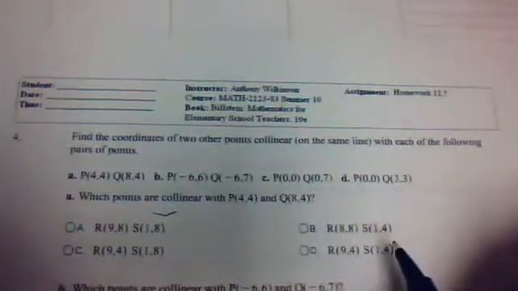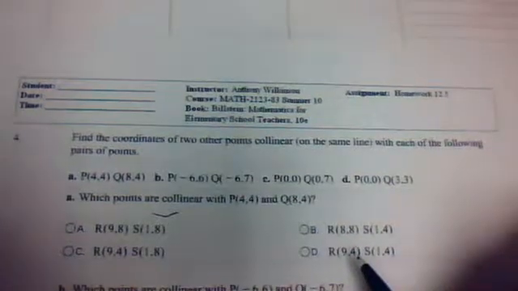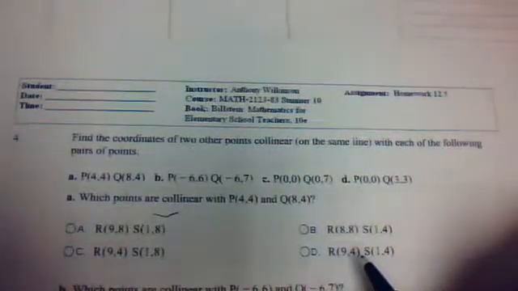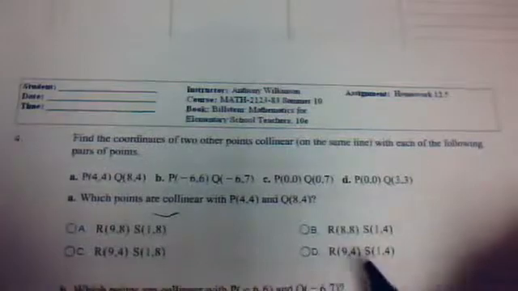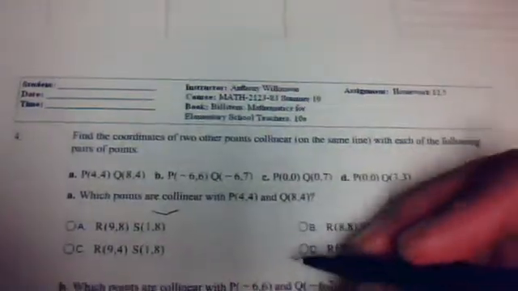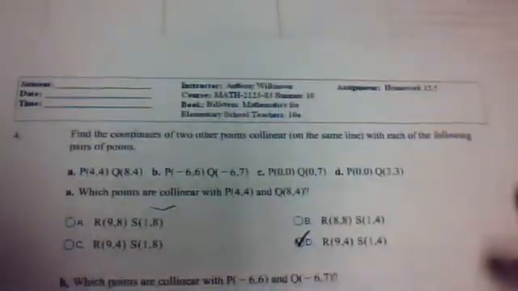By looking at this, you can see that D fits that bill because both the y coordinates are 4, same as P and Q. So D would be collinear with points P and Q.